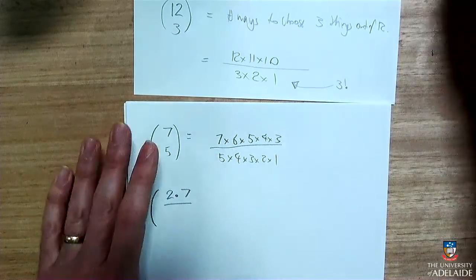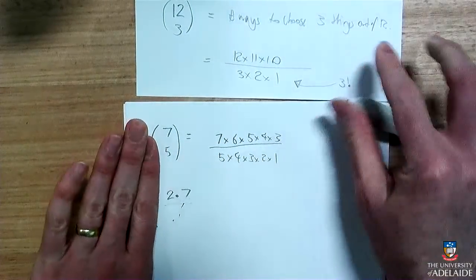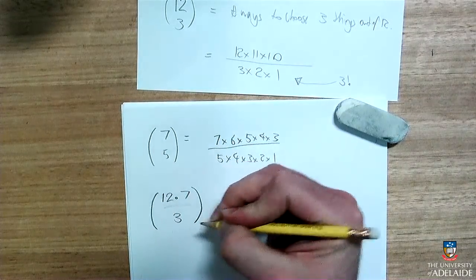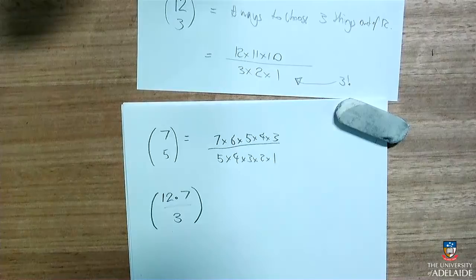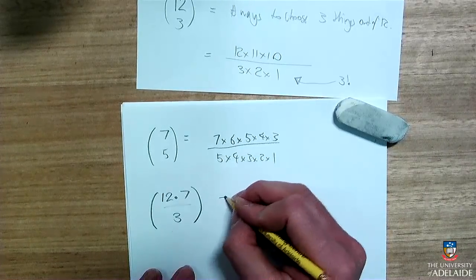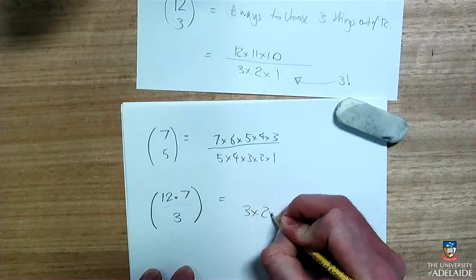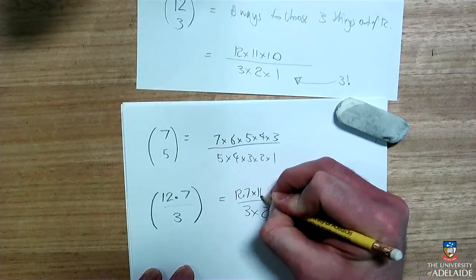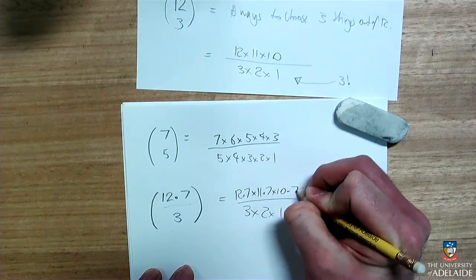Oh, there's no line there. 12.7 choose 3. Now, it doesn't make any sense whatsoever to choose 3 things out of 12.7. But that's fine. We're just extending the calculation, not the meaning. So we will have on the bottom 3 factorial. And on the top we will have 12.7 and 11.7 and 10.7.